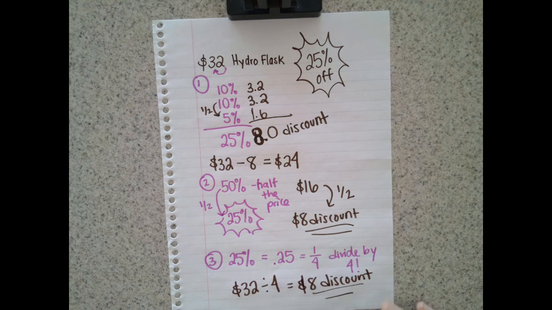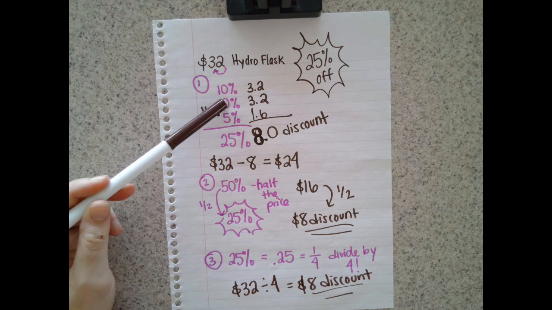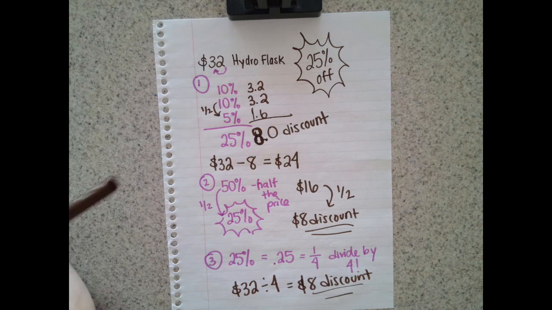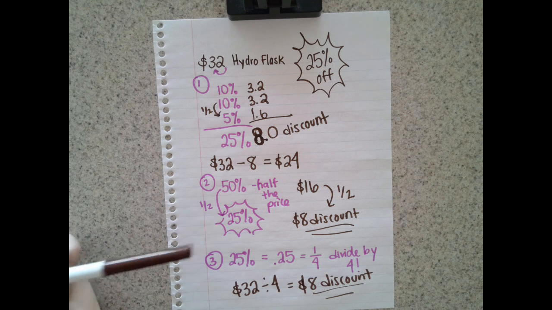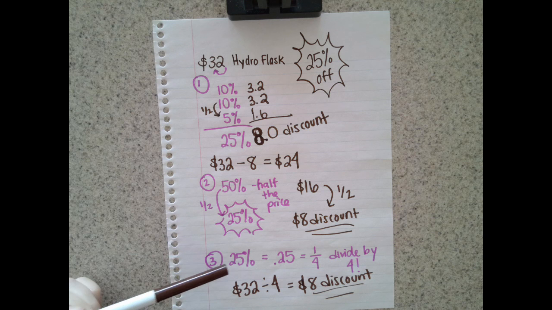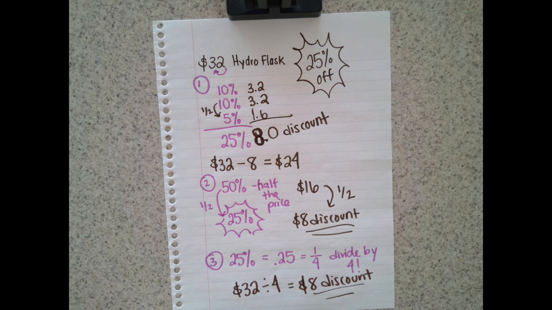Okay, so you can see we get that same $8 discount in any scenario. It just depends which one you want to use. It's totally up to you. If you want to use the 10% rule a couple times, or you want to cut the price in half, then in half again, or you could recognize 25% is like dividing by 4. So just divide your price by 4.